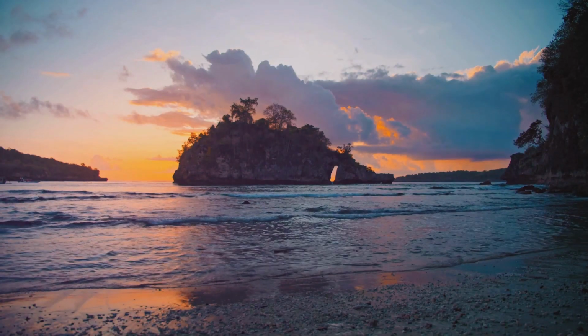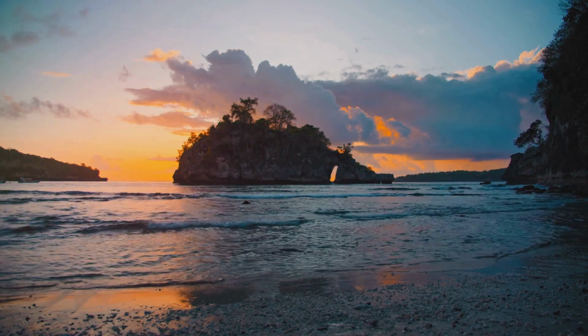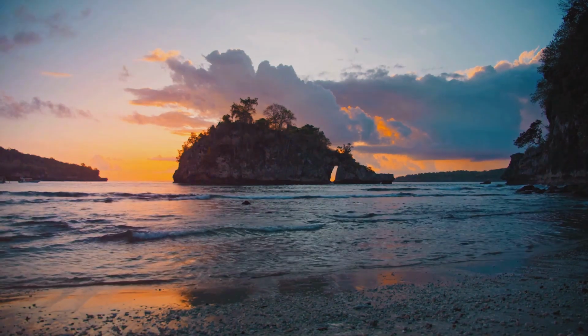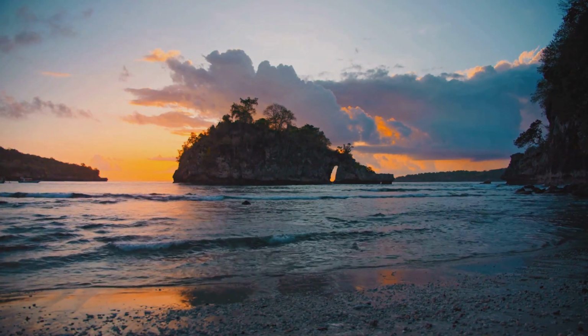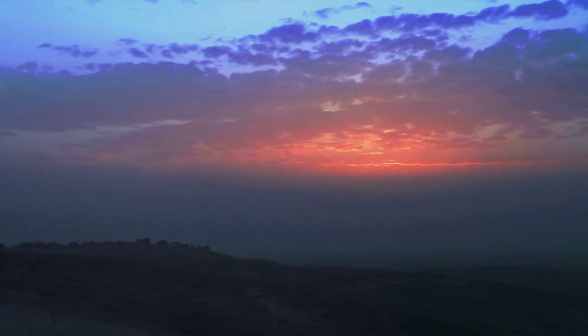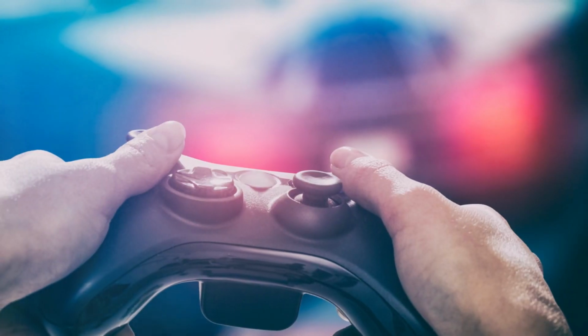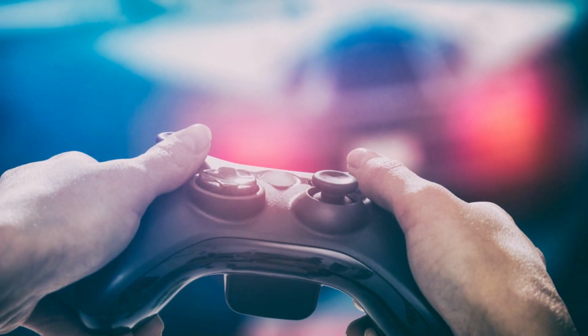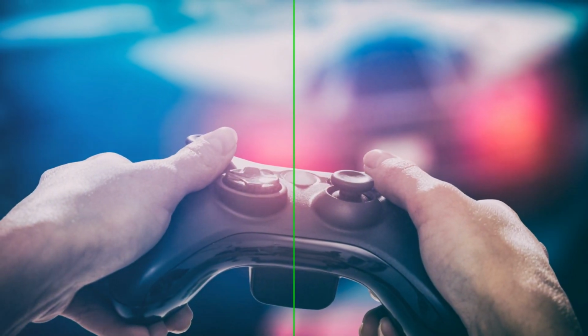So, the next time you're marveling at a stunning sunset on your screen, remember, it's not just about the pixels, it's about the color depth. It's about giving your monitor the biggest, brightest palette possible, so it can paint a picture that's as close to reality as possible. So with greater color depth, your monitor can create a wider and more nuanced spectrum of colors.